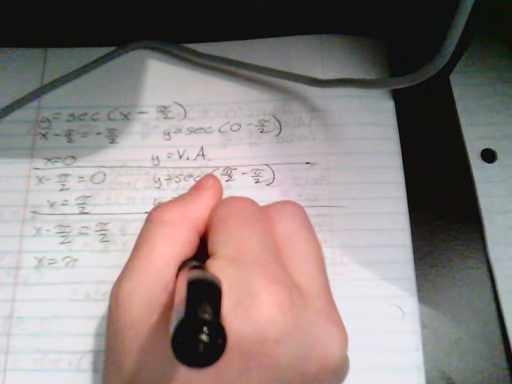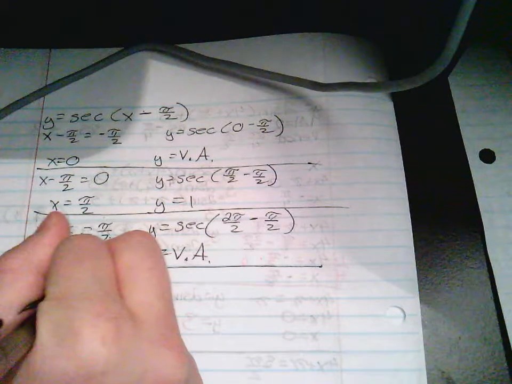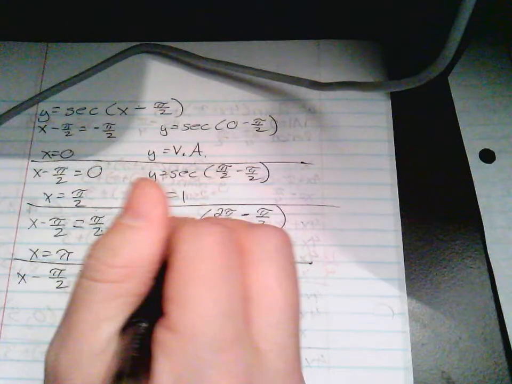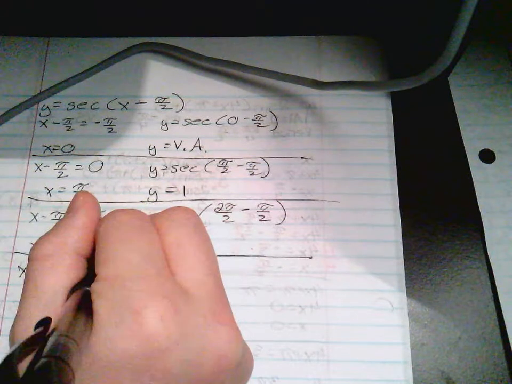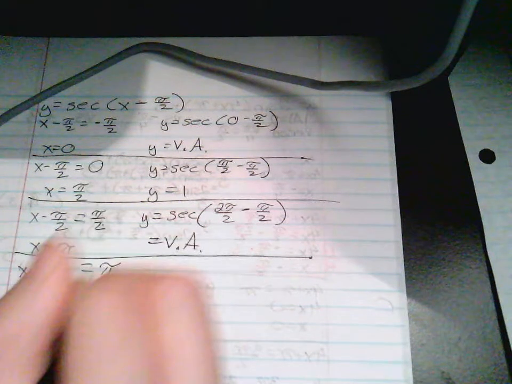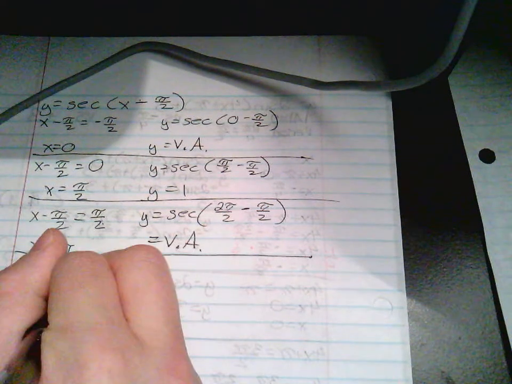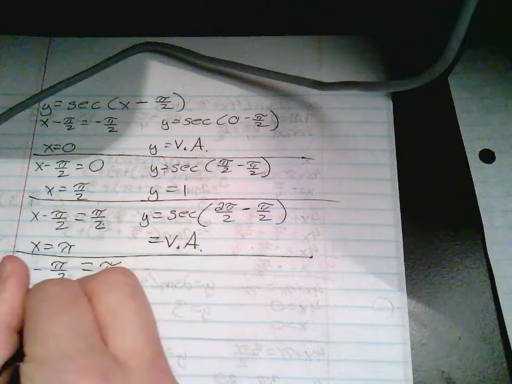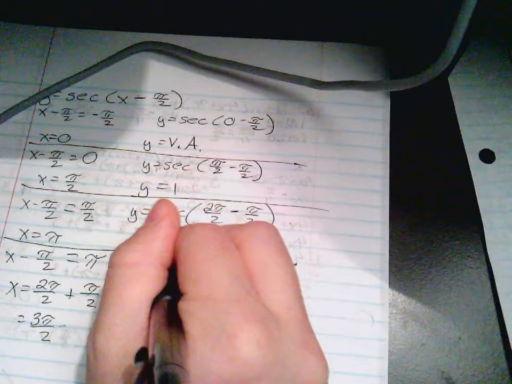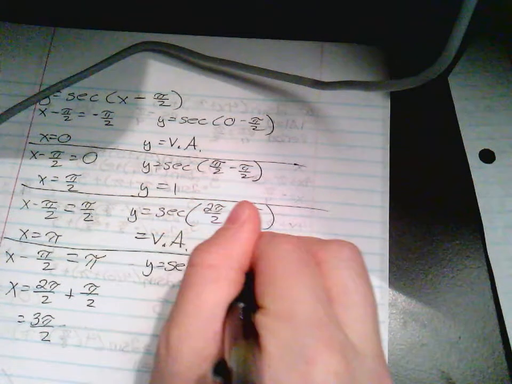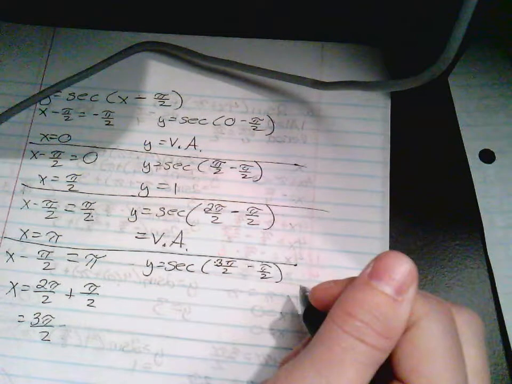x minus pi over 2 equals pi. So 2 pi over 2 plus pi over 2 is going to give you 3 pi over 2. y equals secant of 3 pi over 2 minus pi over 2. So 3 minus 1 is 2, and 2 pi over 2 is pi. So secant of pi is negative 1.